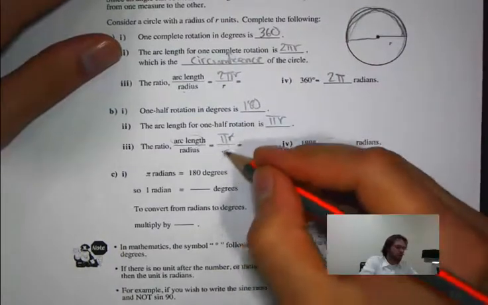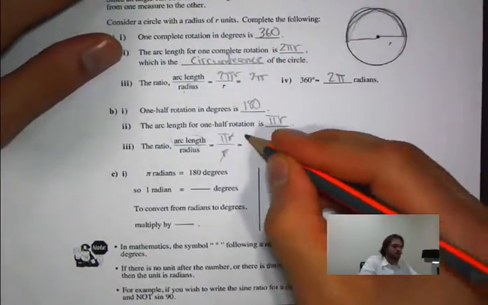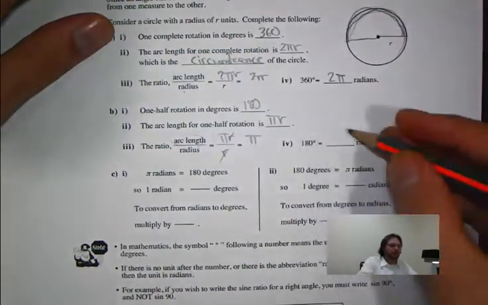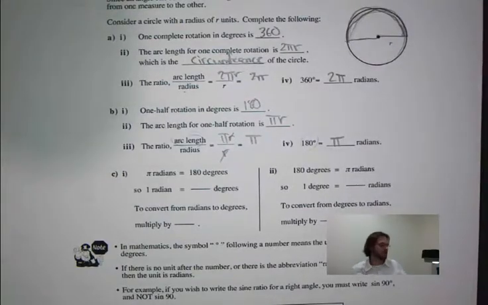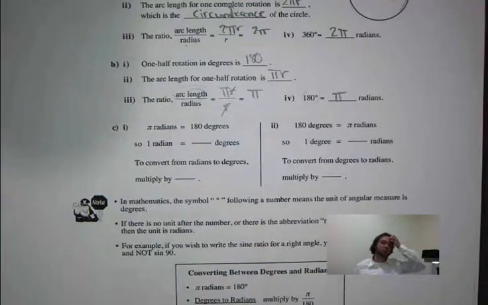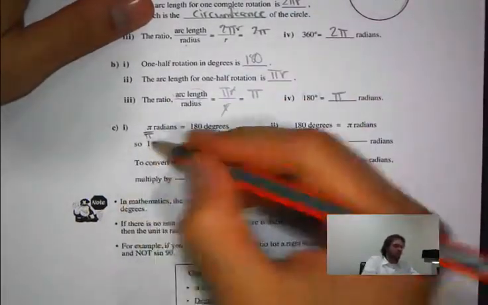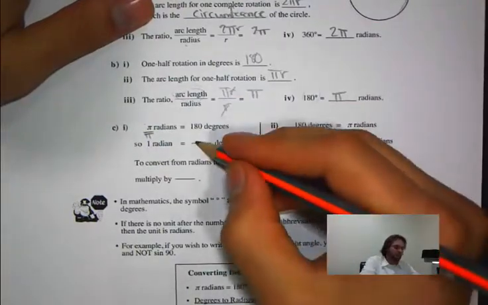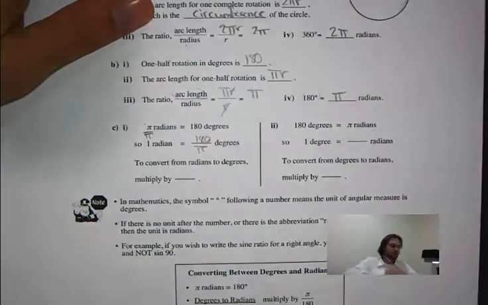So my r's will end up canceling off. I forgot to finish that one, so we're just left with pi. So 180 degrees is equal to pi radians. Now, let's take a look at this. Pi is equal to 180 radians. So 1 radian is equal to, well, 1 radian, I'd have to divide this by pi to get 1. Pi divided by pi gives me 1. So I have to go 180 divided by pi to get my degrees.